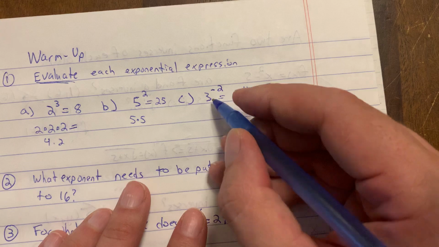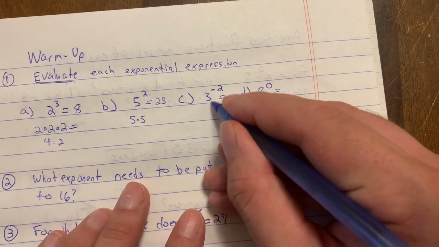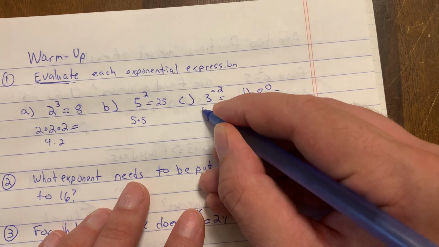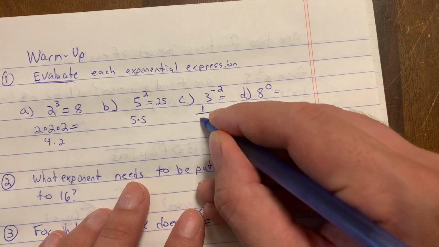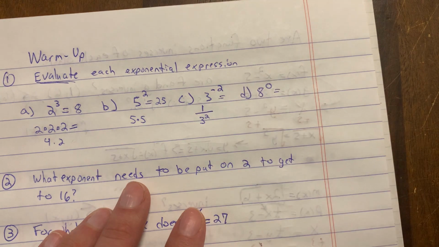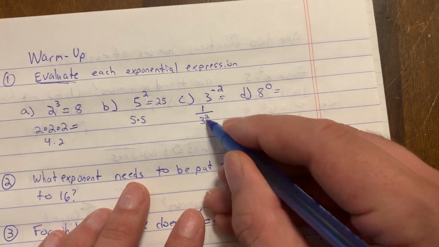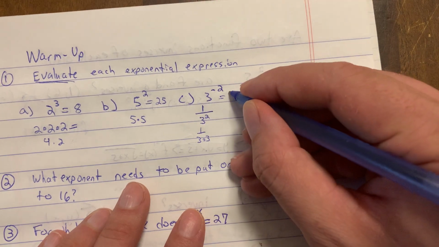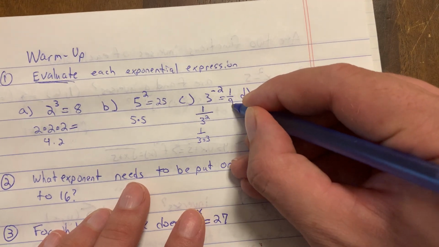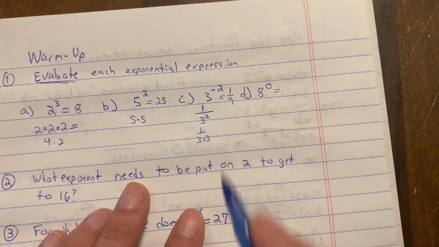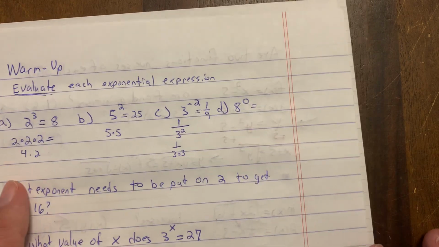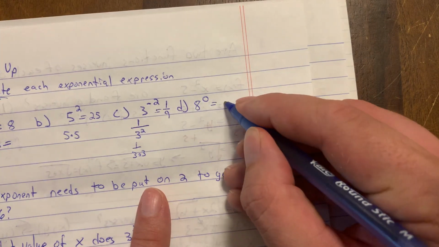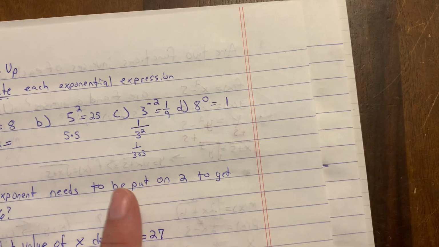3 to the negative 2 power, you should remember that negative exponents mean we are going to divide instead of multiplying. So we're going to divide 1 divided by 3 squared. That's what 3 to the negative 2 power means. And 3 squared means 3 times 3. So this is 1 divided by 3 times 3. And 3 times 3 is 9, so this is 1/9. So negative exponents mean we divide instead of multiplying. So instead of multiplying by 9, we're dividing by 9. And we're supposed to remember that anything to the 0 power is 1.